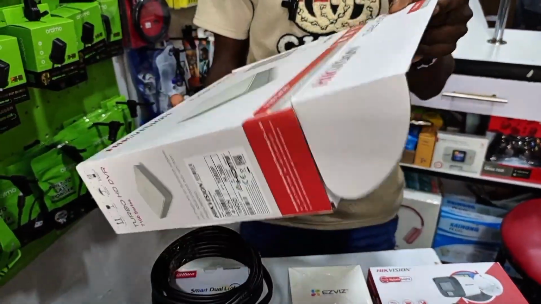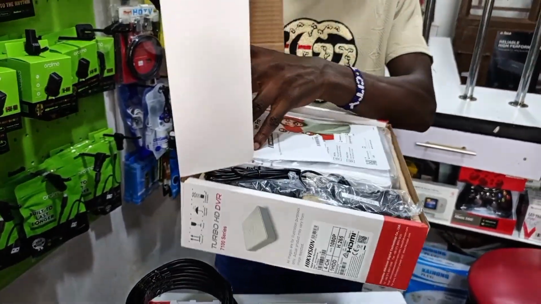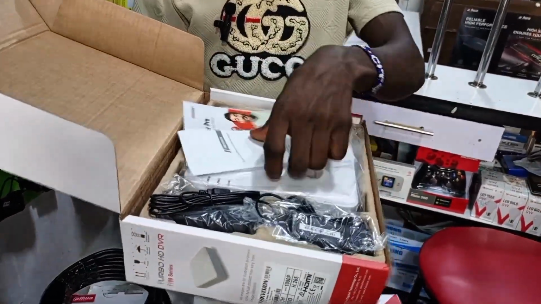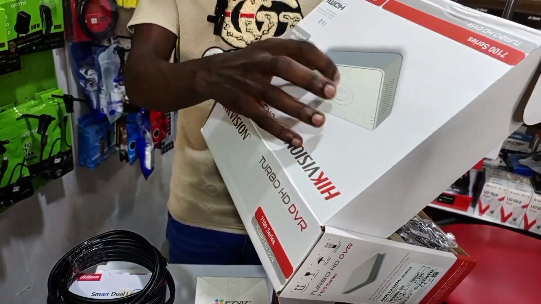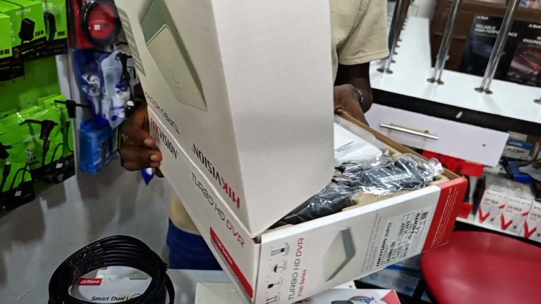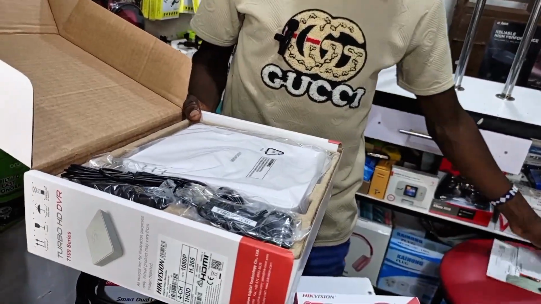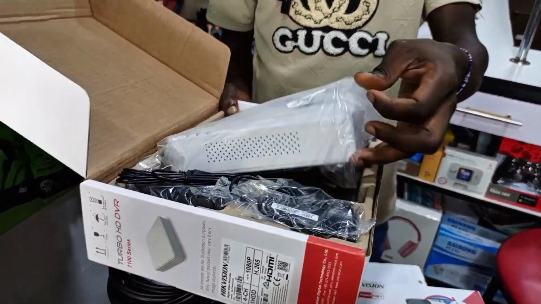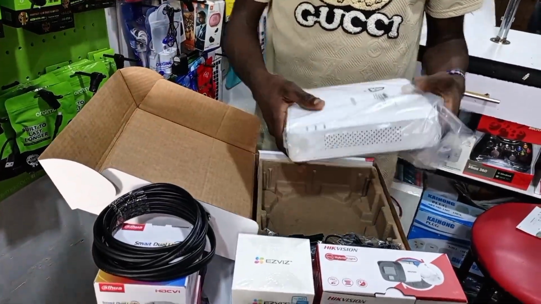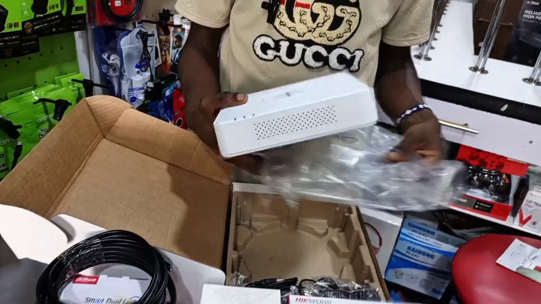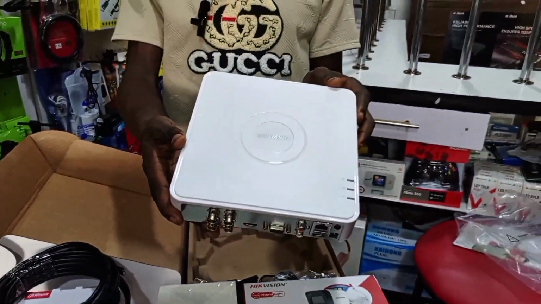Let me unbox it so that you can see. This is a Hikvision brand DVR, so we'll use it for this case. This is how it looks.